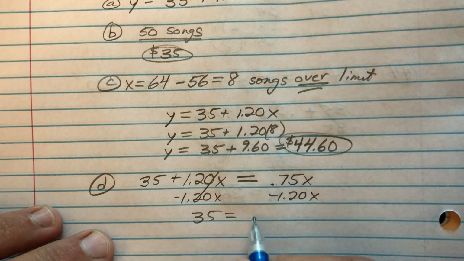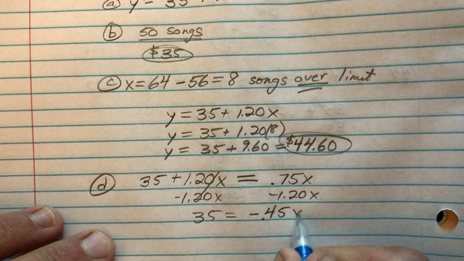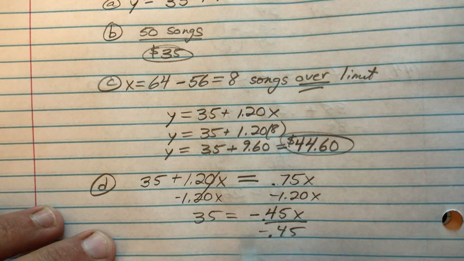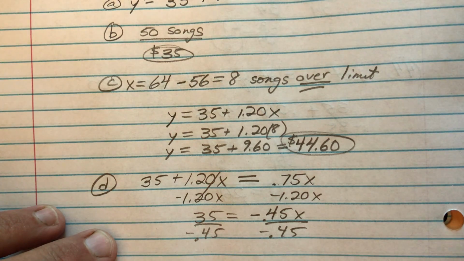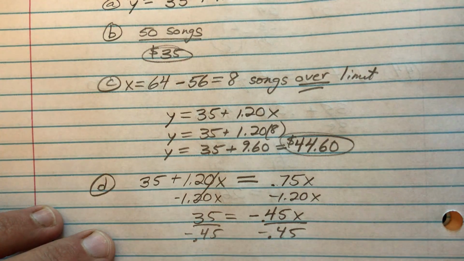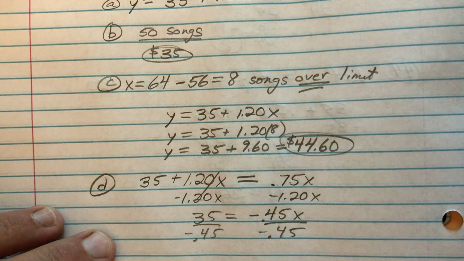35 equals negative 0.45x. Divide by negative 0.45. We get, let me see if I did that right.